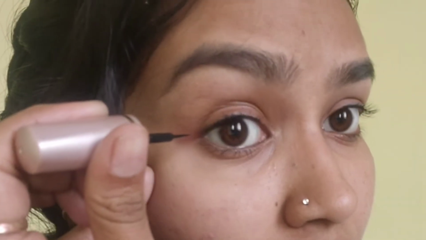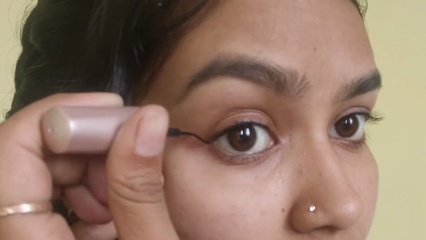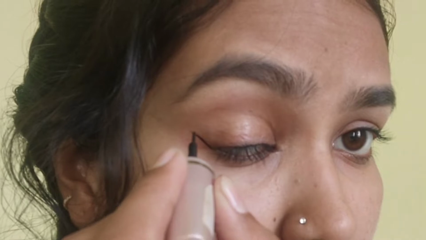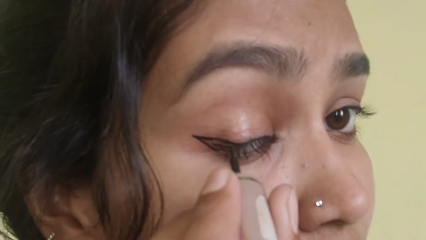So guys, this one is almost my favorite type of liner. So now I'm gonna show you this. Just need to do one wing here, like this. And just fill this space.